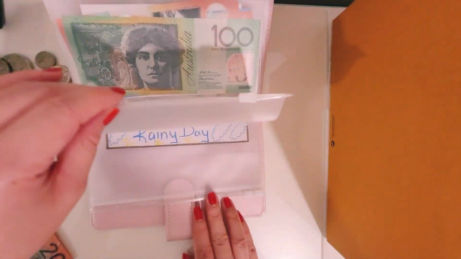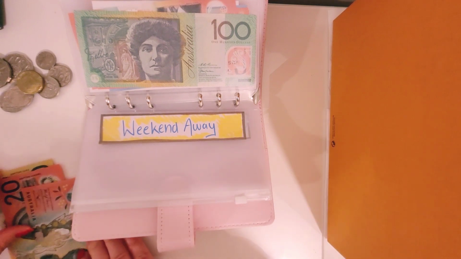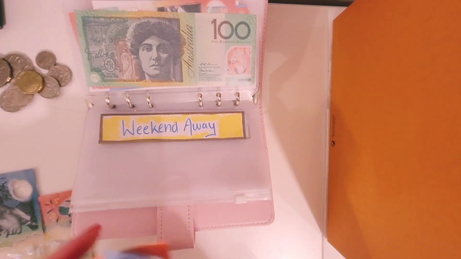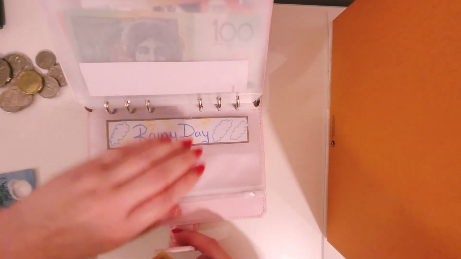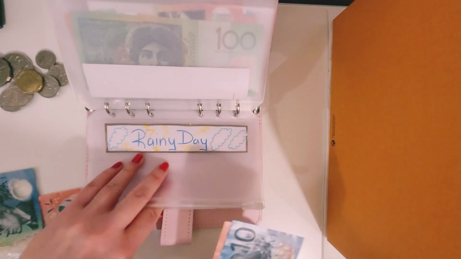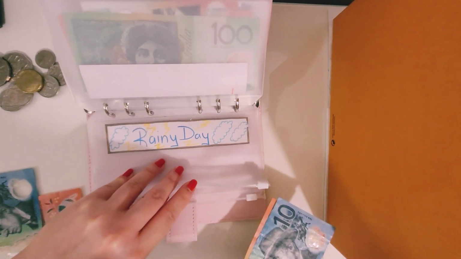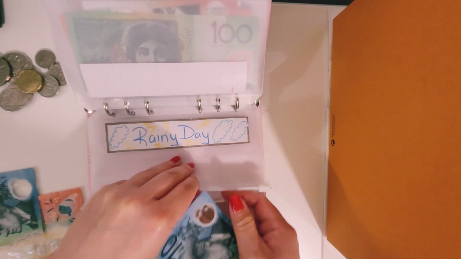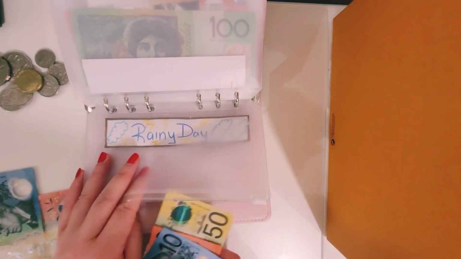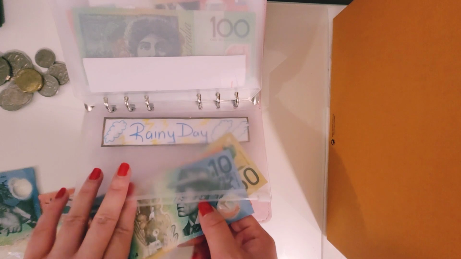And then I've got rainy days, which I already know I'm going to put in $80 for rainy day. Now, I also wanted to explain, guys, rainy day is different to my emergency fund. My emergency fund is actually done online because I want it to accumulate interest, because I've got a lump sum for my emergency fund.